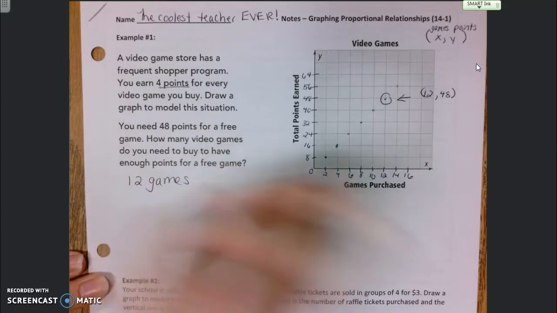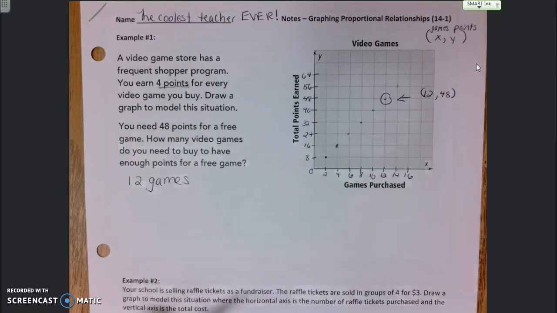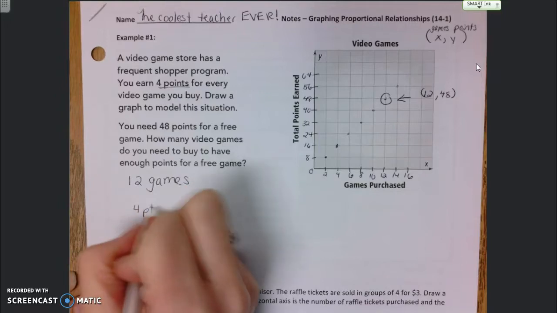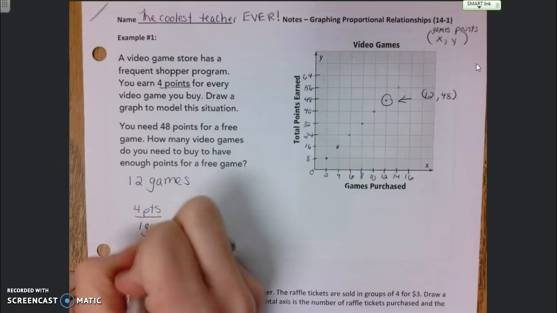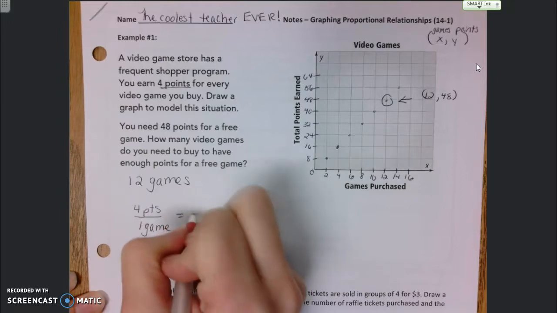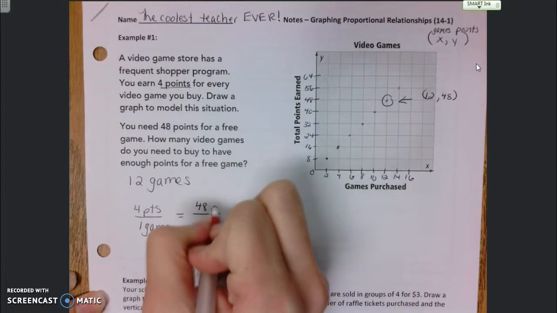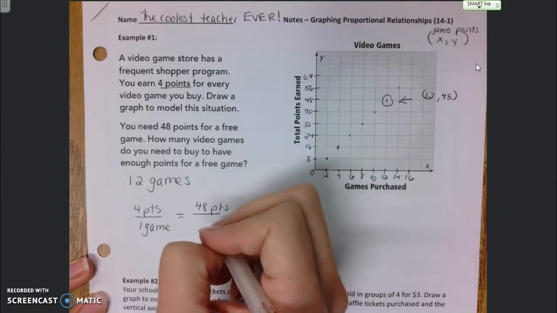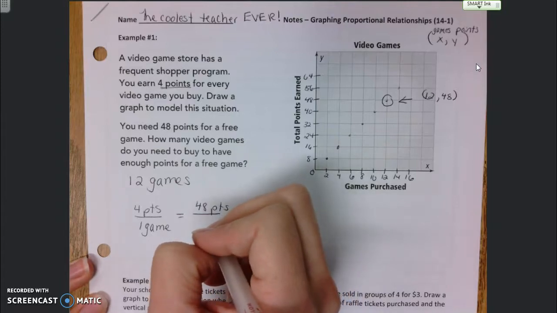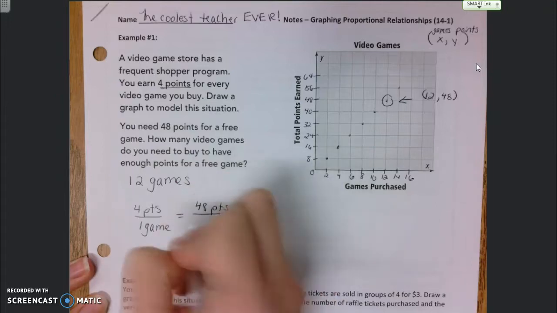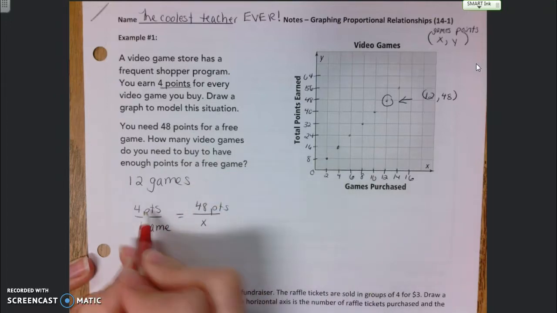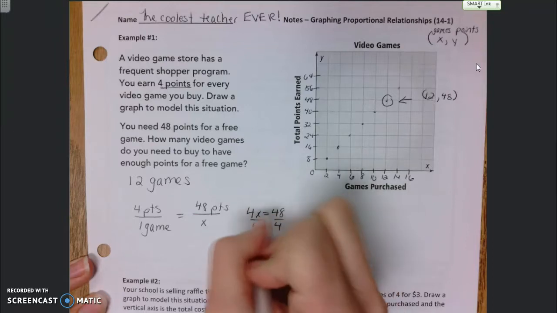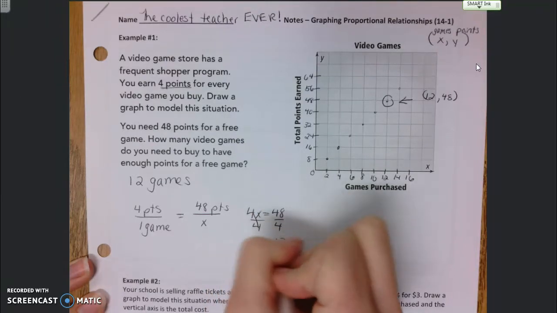And again, I know that you probably would not have used the graph here to get your answer. If you wanted to think about it with a proportion, for 4 points you get 1 game, so if I need 48 points, how many video games do you need to have enough points for a free game? That would be solving my proportion by going 4 times x equals 48, divide by 4, get x equals 12.